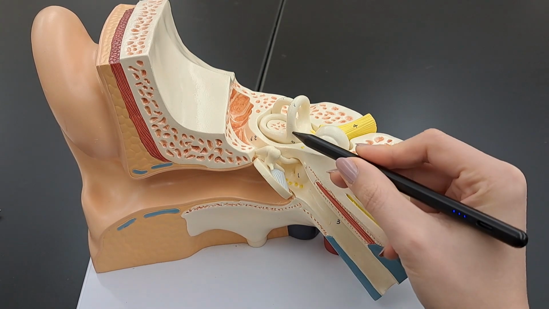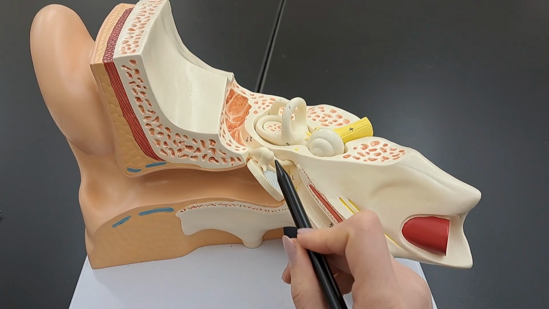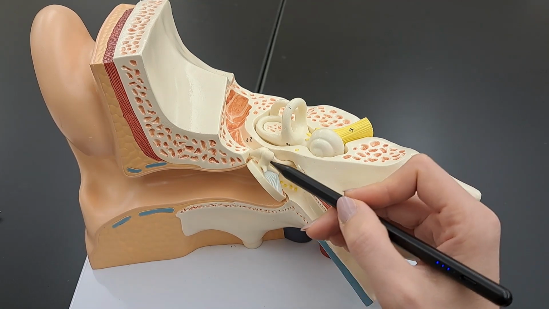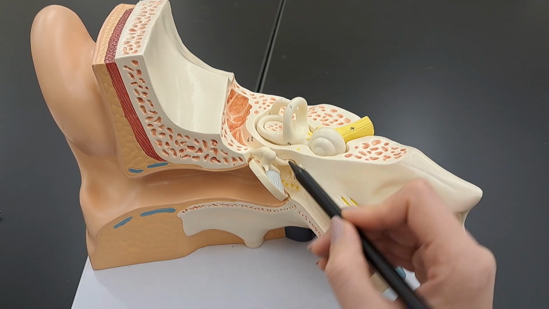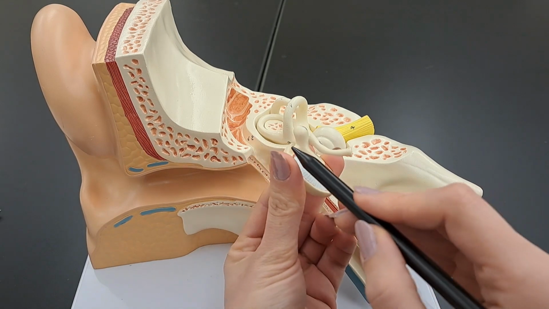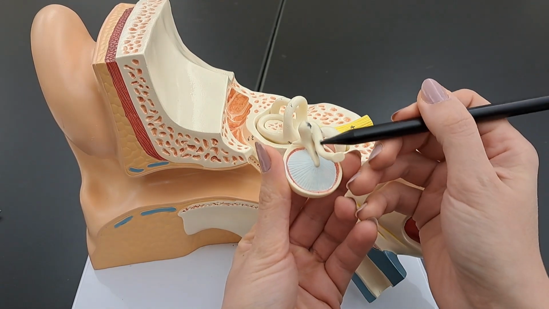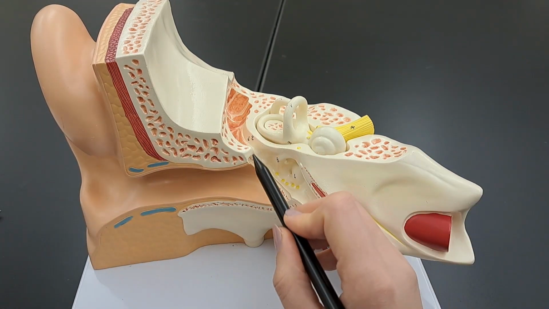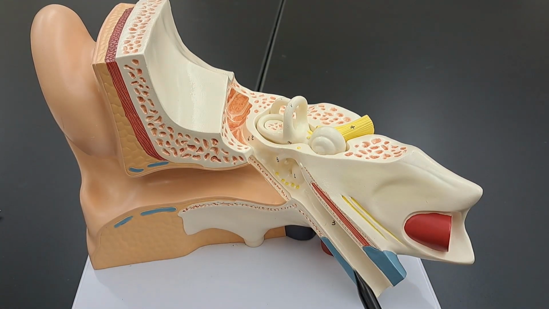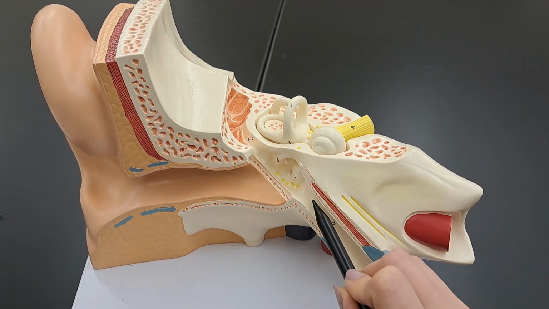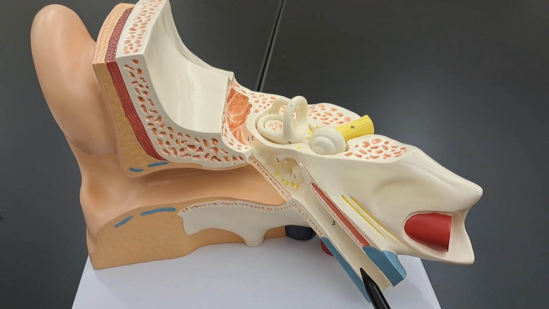Moving to the middle ear, it extends from the tympanic membrane to the labyrinth, which is part of the internal ear. Now, in the middle ear, we have three auditory ossicles. The first is the Malleus, second is the Incus, the third is the Stapes. So this is the tympanic membrane, this is the Malleus, this is the Incus, and this is the Stapes. Looks like a ring. Now, the middle ear is connected to the nasopharynx via the Pharyngotympanic tube, also called the Eustachian tube, also called the Auditory tube.